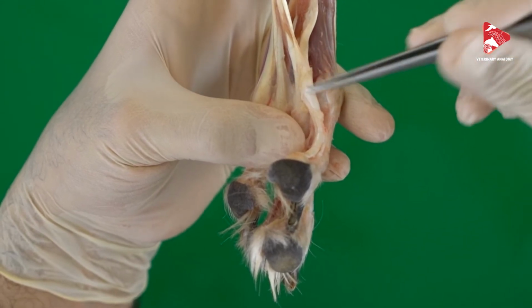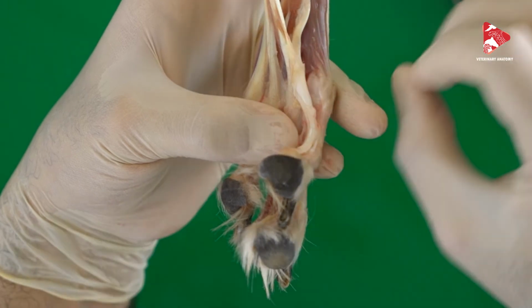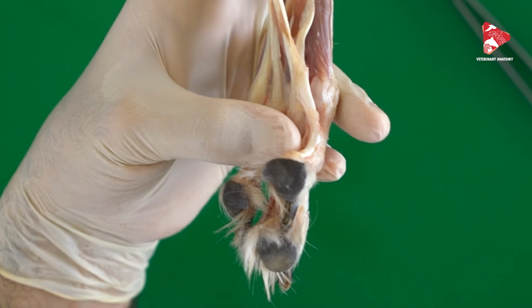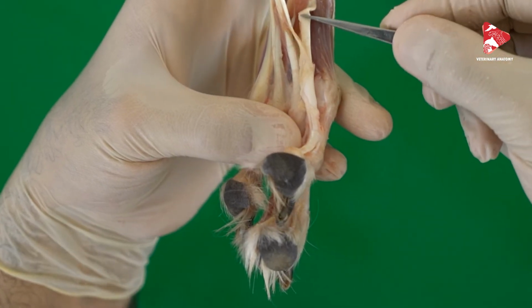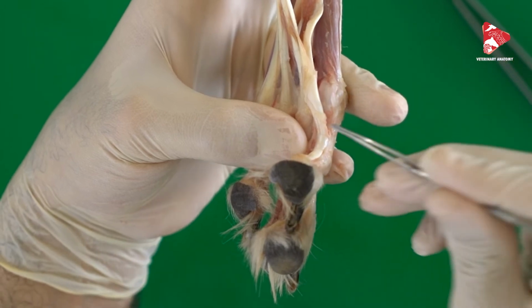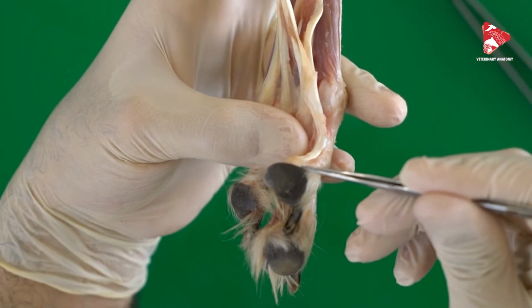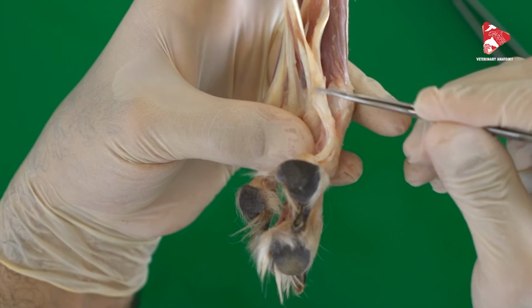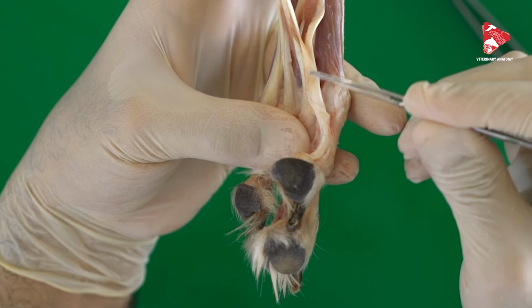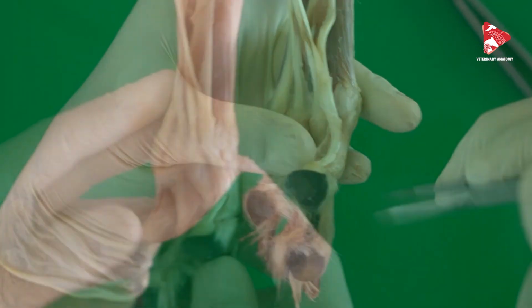and that's why the tendon of the SDF at this level forms like a specific structure called the manica flexoria. It's like a channel like this here, canal like this, to allow the tendon of the DDF here to move through this area and to insert to P3. And this structure here formed by the superficial digital flexor muscle is called the manica flexoria.